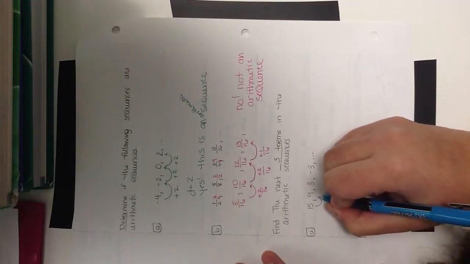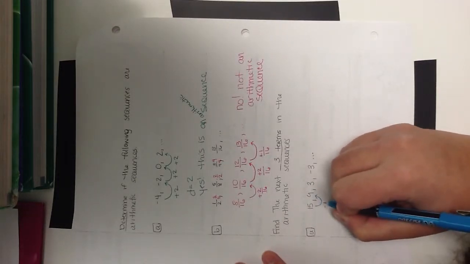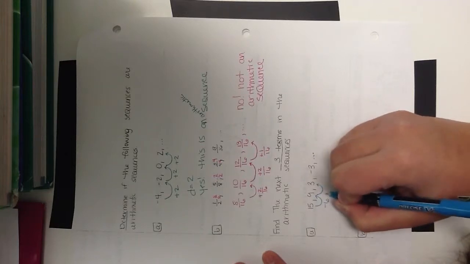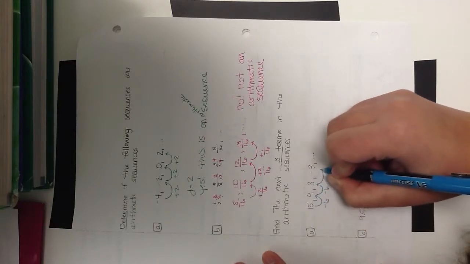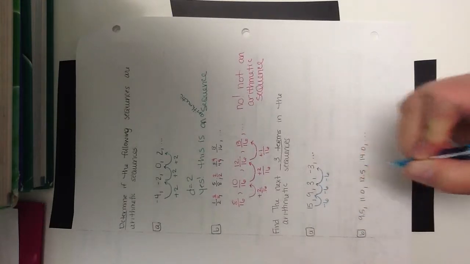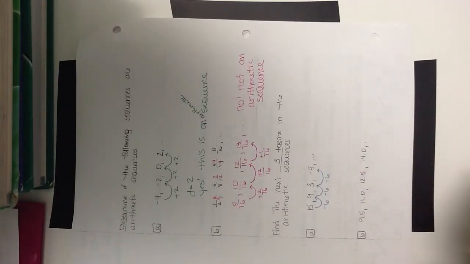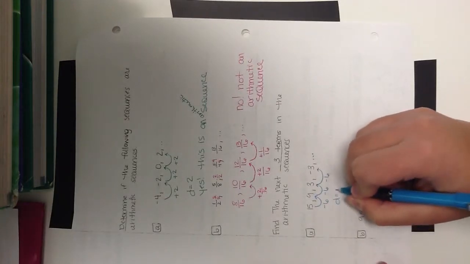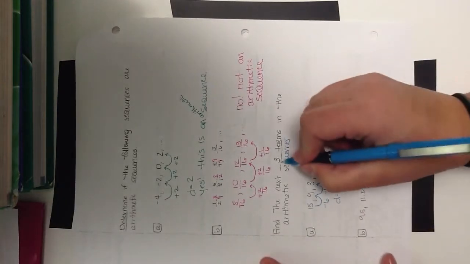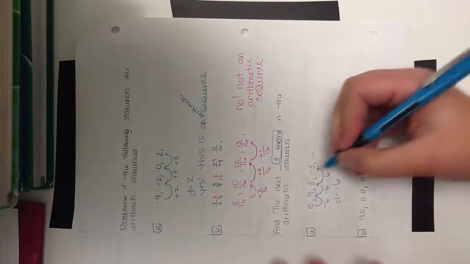So from 15 to 9, I subtract 6. From 9 to 3, I subtract 6. From 3 to -3, I subtract 6. So these are the same. This is an arithmetic sequence, and now I know my common difference. D equals -6. So to find the next three terms, I just start working from where it left off.